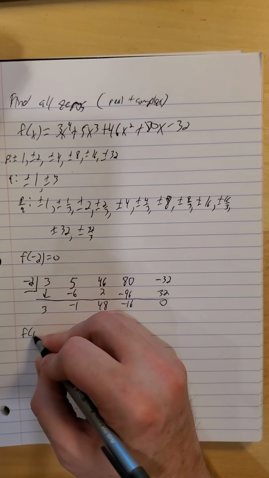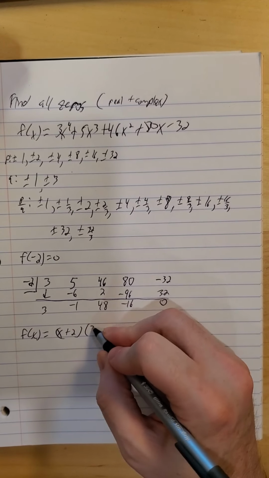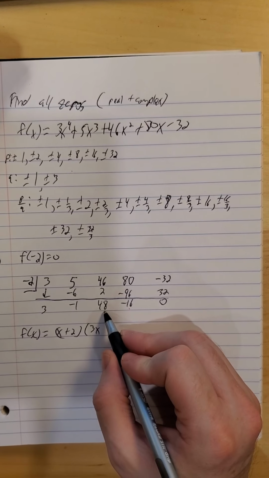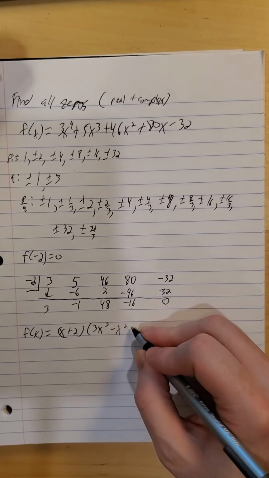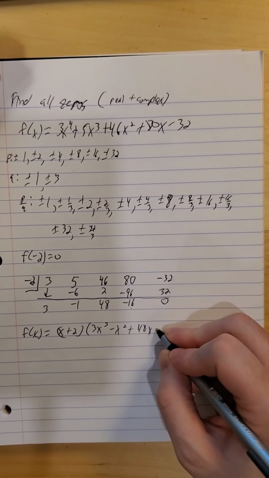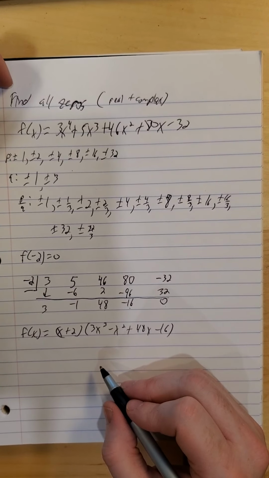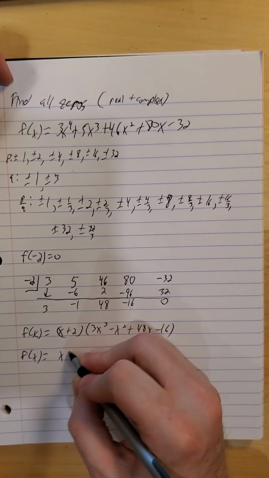So now we know that f of x is x plus 2 by 3x cubed minus x squared plus 48x minus 16. And then this one is actually just factorable by grouping. So hang on to your x plus 2.